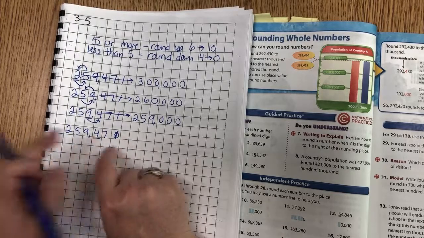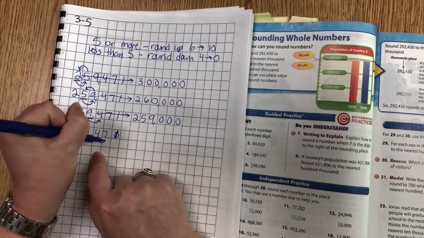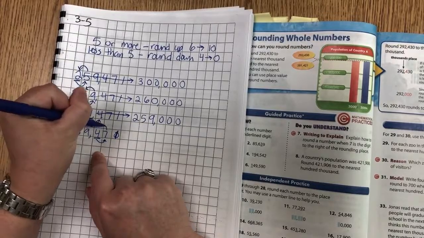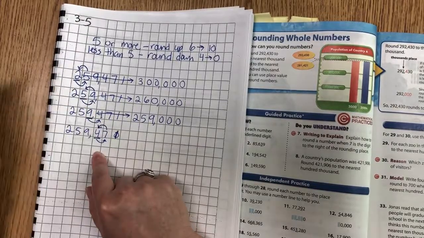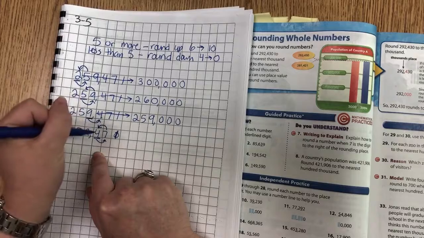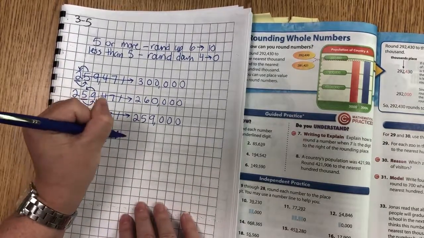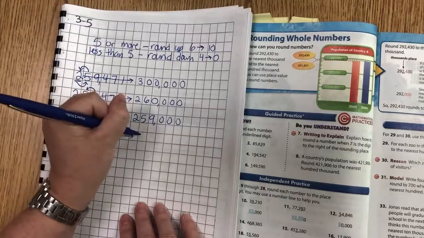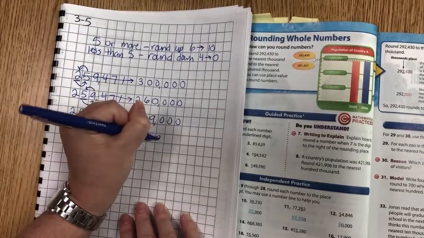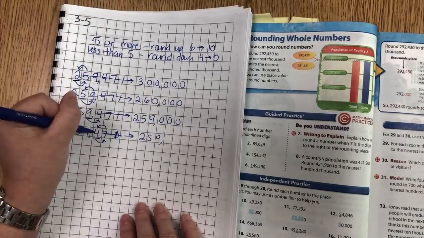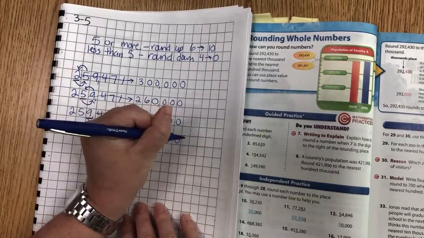So remember that. Draw my arrow to look at the 7. 7 is greater than 5, so it will change that 4. The 4 becomes a 5, the 7 gets zeroed out. So my new number is now 259,500.